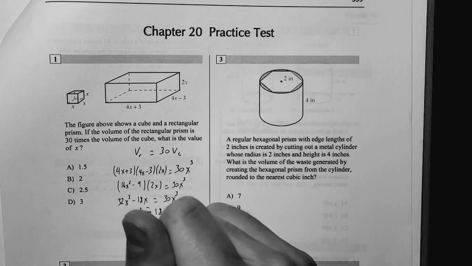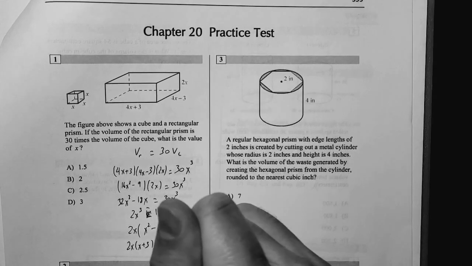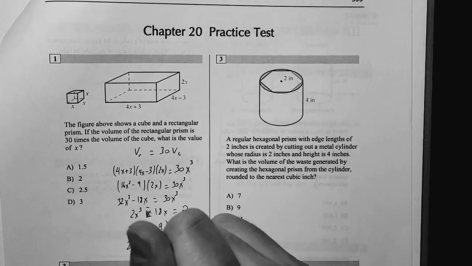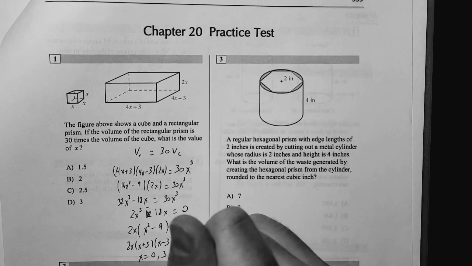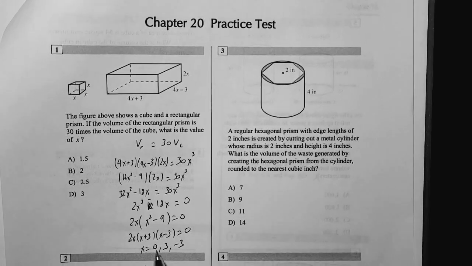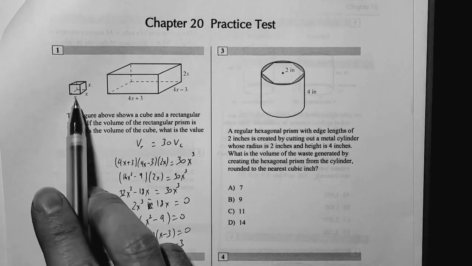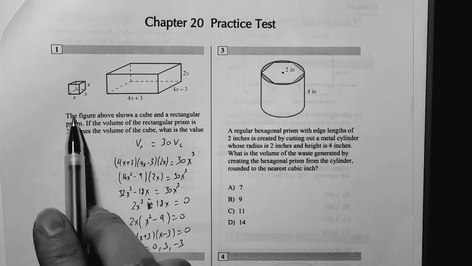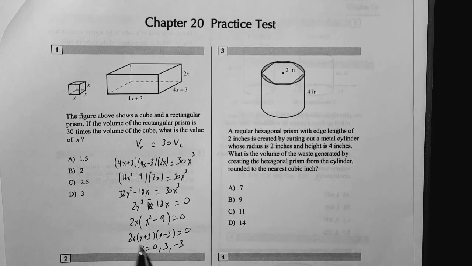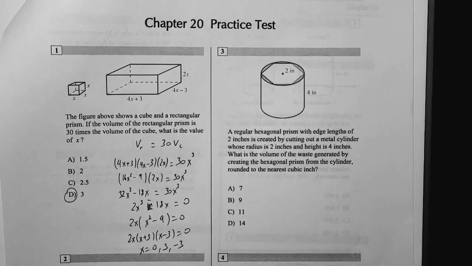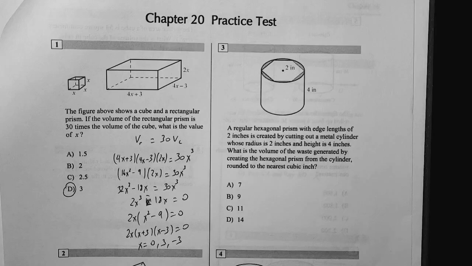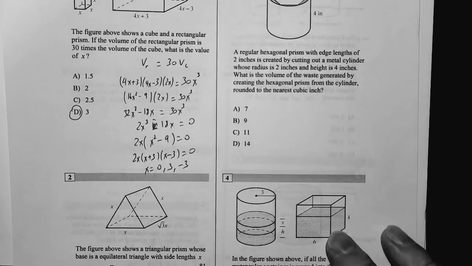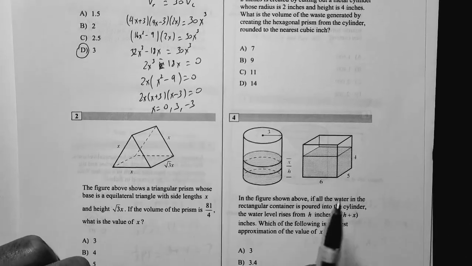So 2x, I can factor that difference of 2 squares. So x can be 0, 3, or minus 3. It can't be 0 because you won't have a cube then. Can't be negative, it would be a negative length. So the answer must be 3. Okay? So you had to be good with the algebra there.